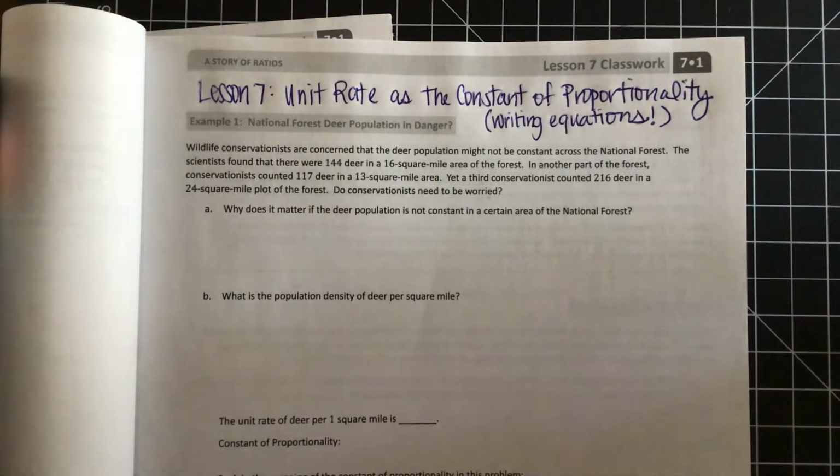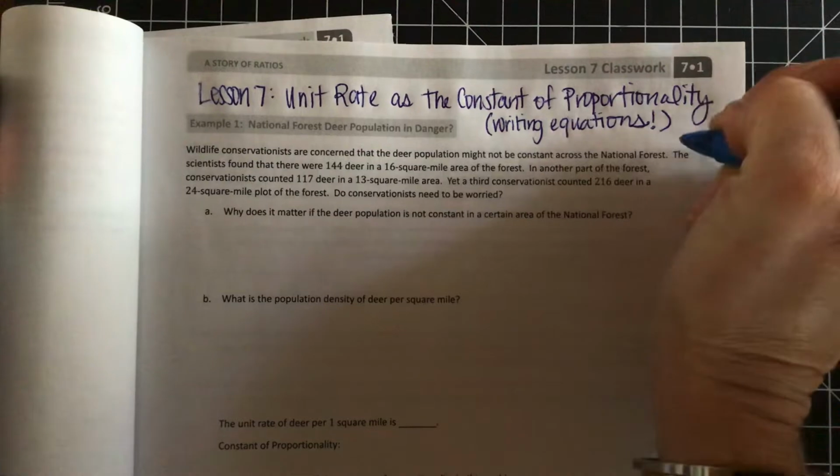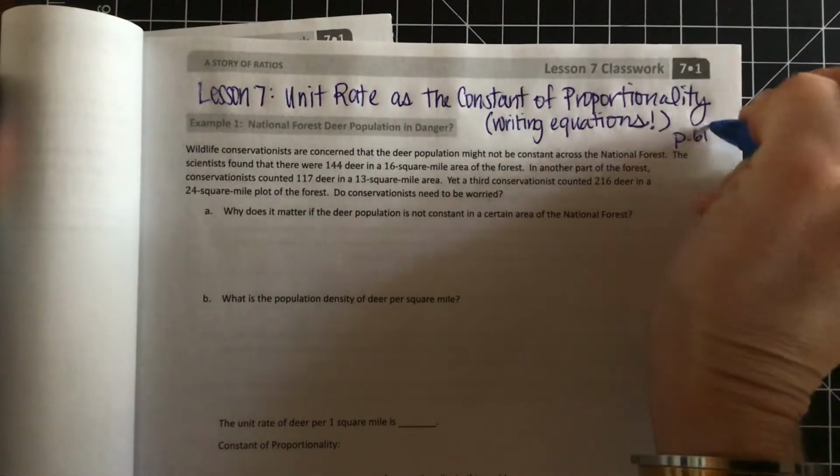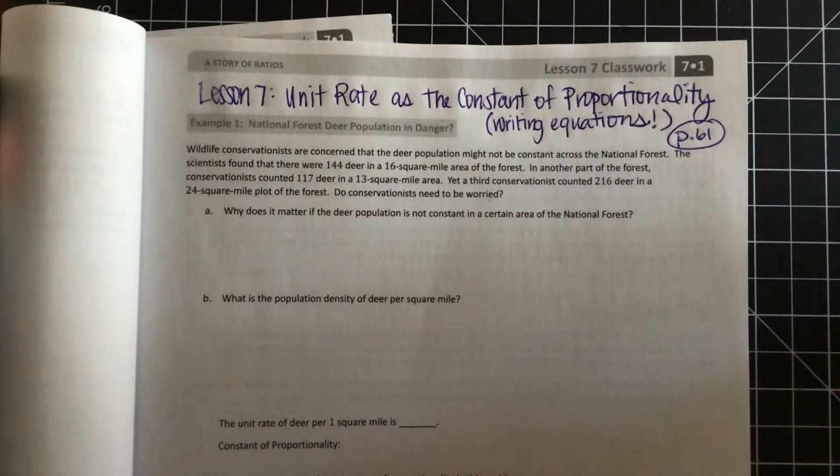Okay, we are on page 61. This is page 61 of your workbook, and it's lesson 7, unit rate as the constant of proportionality. And what we are going to start doing today is writing equations.